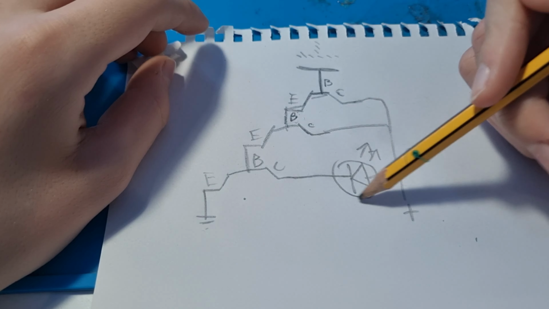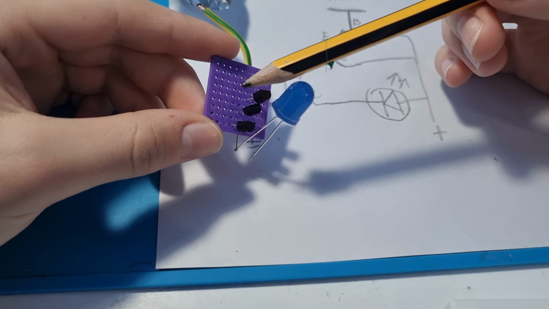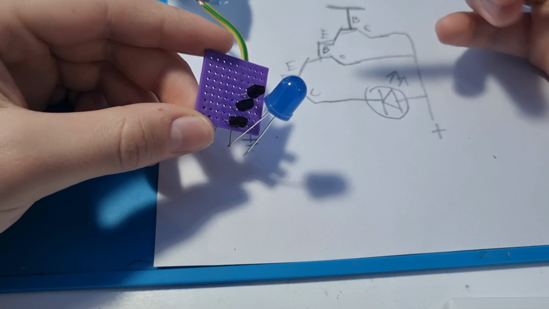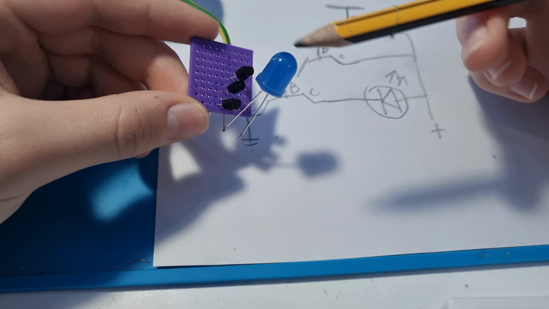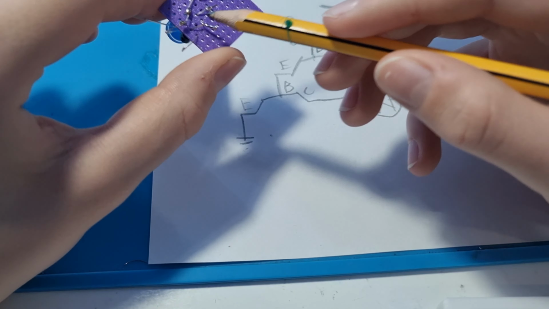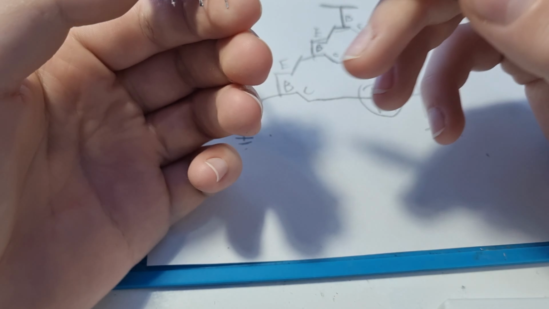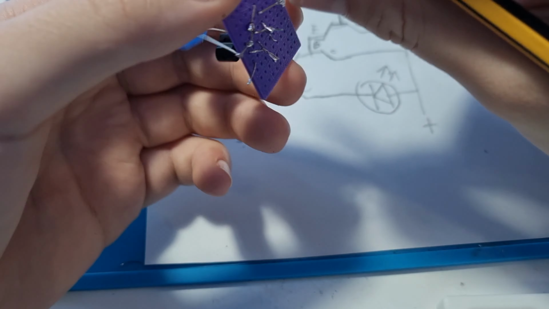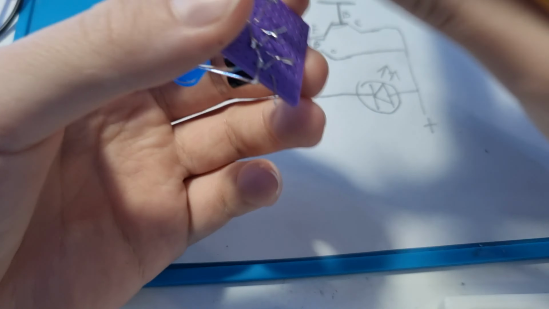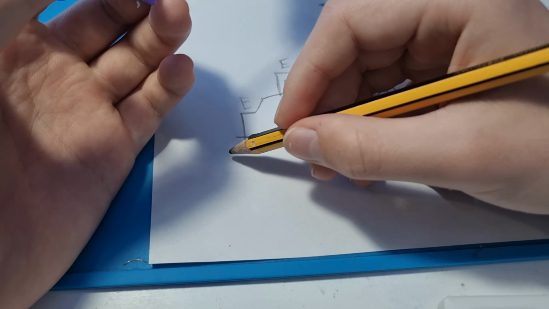This transistor is this one right here. You see them? The emitter of one is connected to the base of another, in the middle. So this base, emitter, base, emitter, base, emitter, until this is just ground.